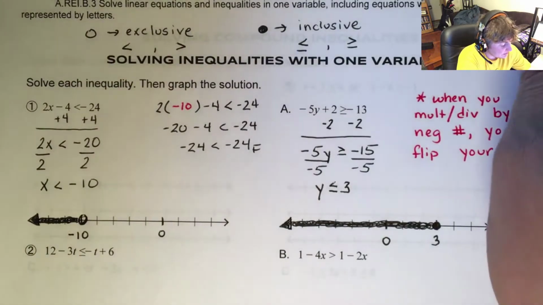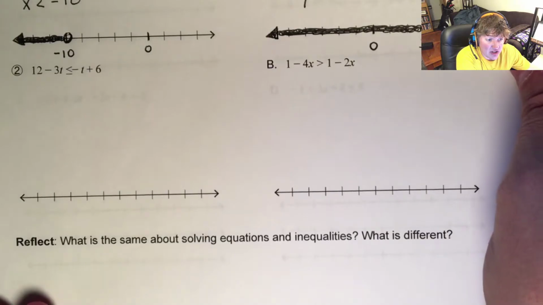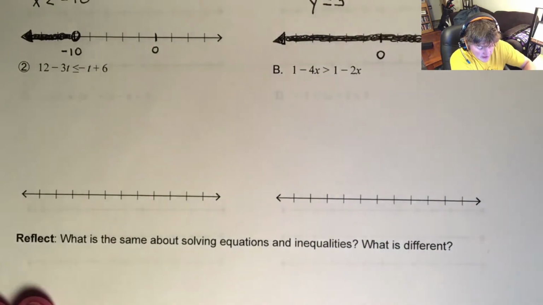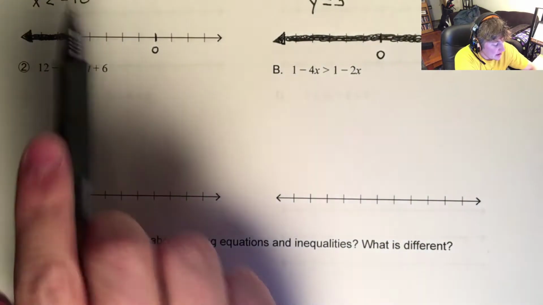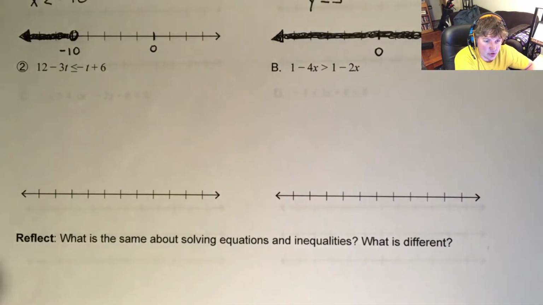Okay, so now I'm going to move on to 2. And 2 really is just going to follow a lot of the exact same stuff that we just covered. It's just going to have a couple extra steps, right? So on 1 and A, our variables were already pushed to one side of the inequality, and then we had to solve. This one, we'll have some variables split up, and then we still need to solve.